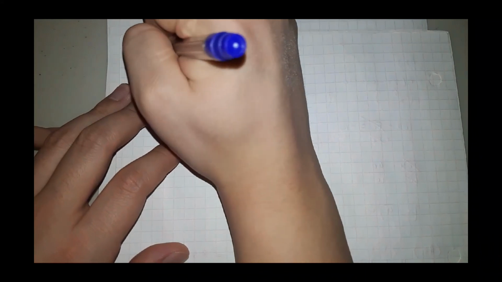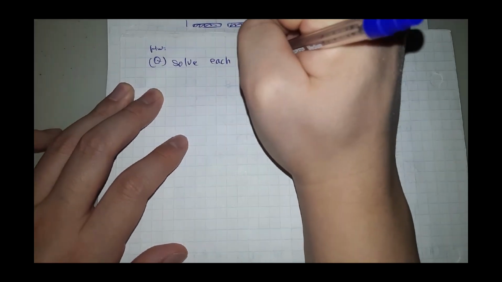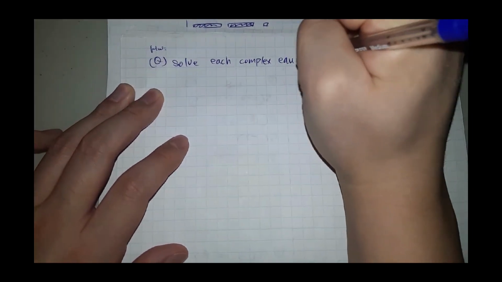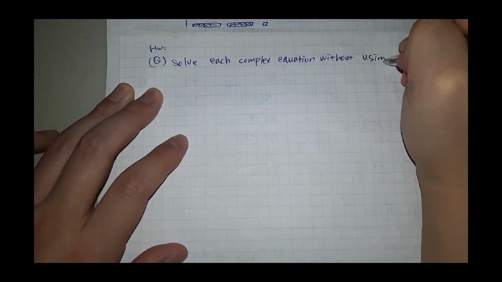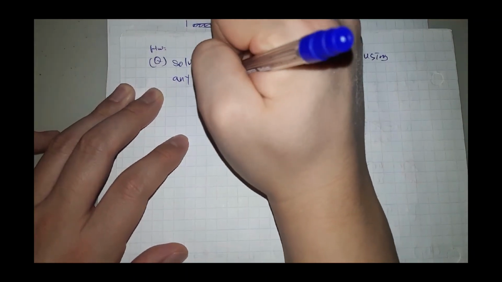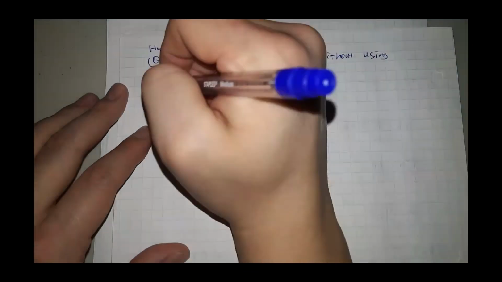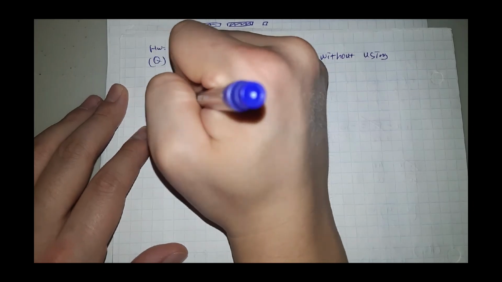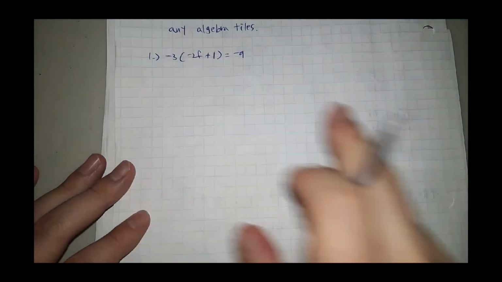That is today's lesson. I'll provide you some questions. Homework. Solve each complex equation without using any algebra tiles. The first one is negative 3 times the bracket negative 2f plus 1 is equal to negative 9. That's f, by the way.